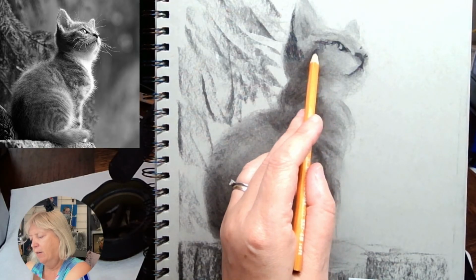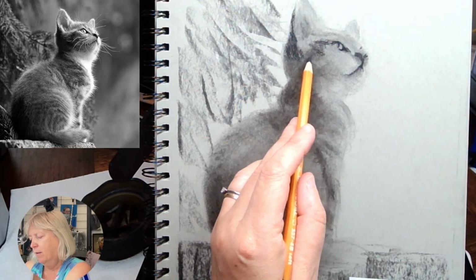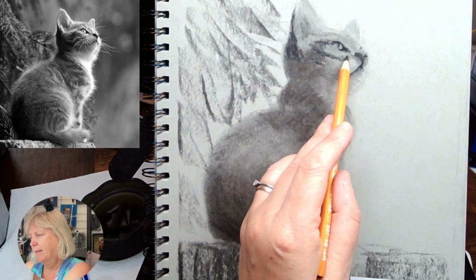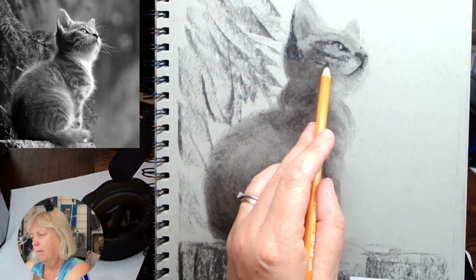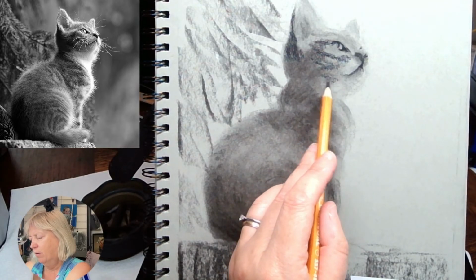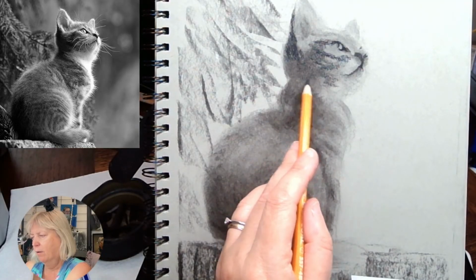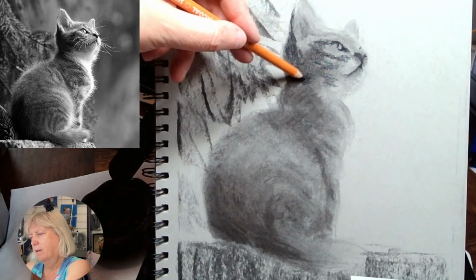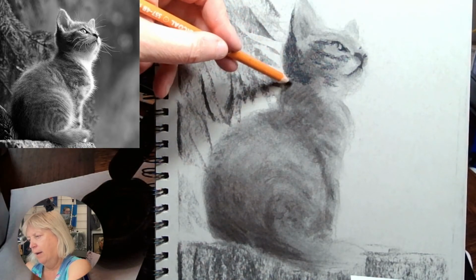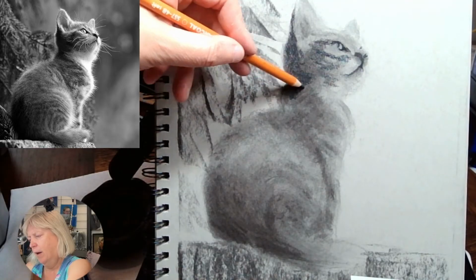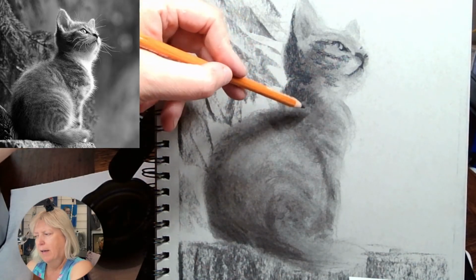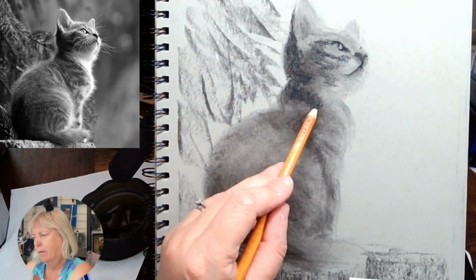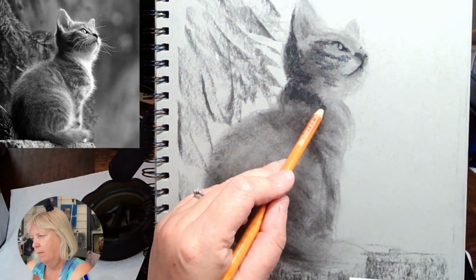I'm just looking at these marks that are really dark that I want to show up, and I'm just placing my compressed charcoal and just going over these really darker areas. And again, making sure that my compressed charcoal is going in the direction that my fur is growing. So it's that way, isn't it, on there?